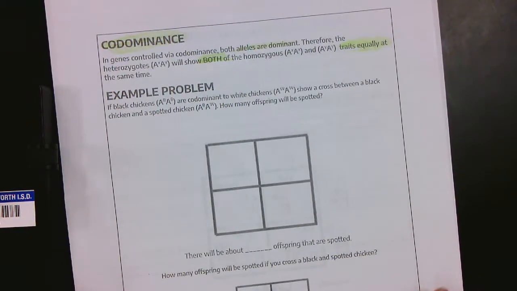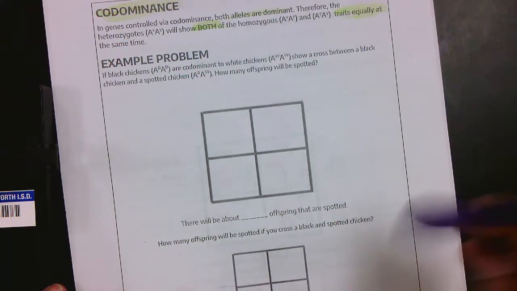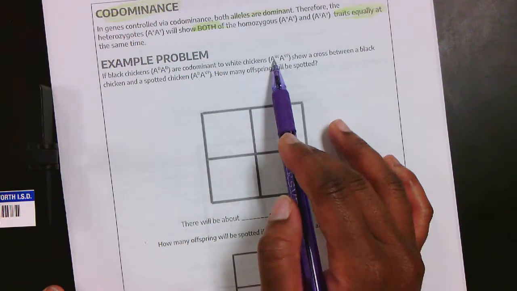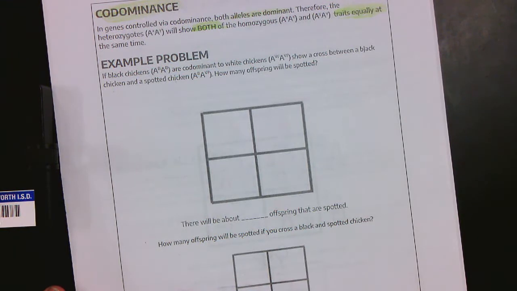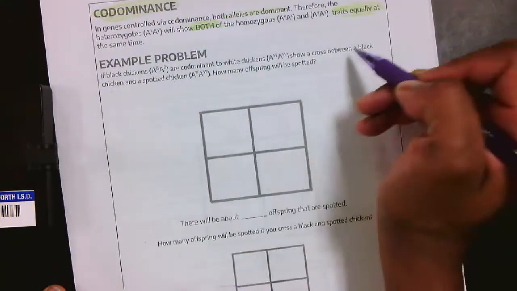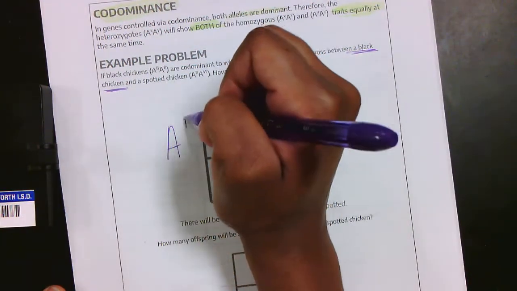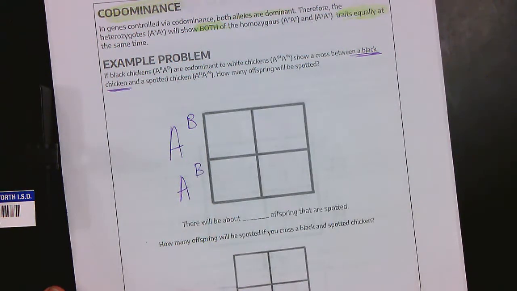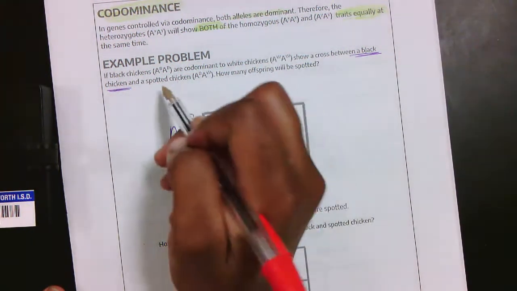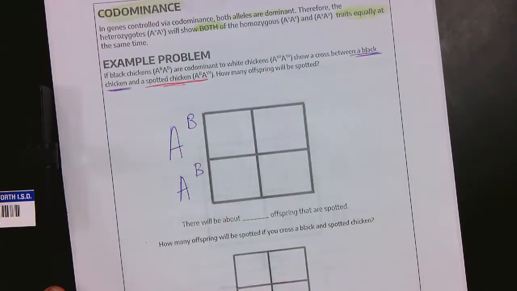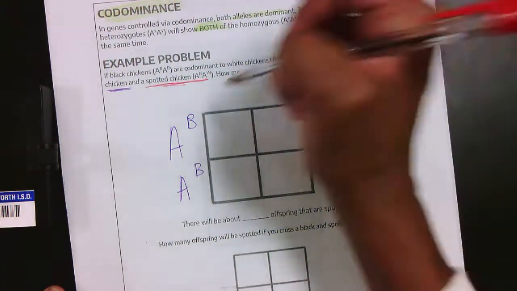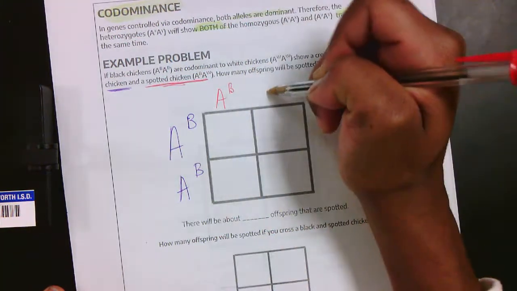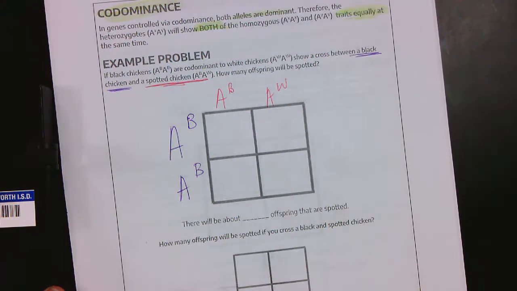Well, let's look together. If black chickens are codominant to white chickens, show a cross between a black chicken and a spotted chicken. How many of the offspring will be spotted? So we're showing a cross between a black chicken. So we have a black organism, black. Then we have a spotted chicken, a chicken with some spots, with black and white spots. So we have a black and it has some of the white.